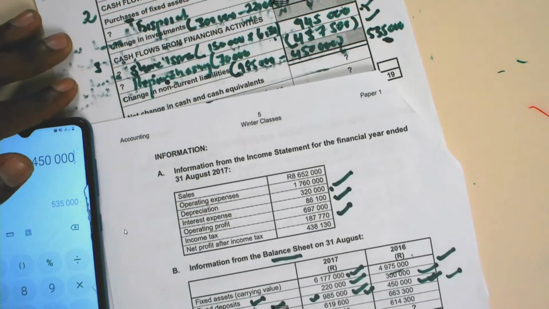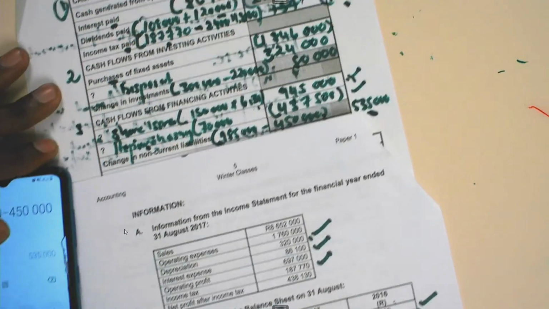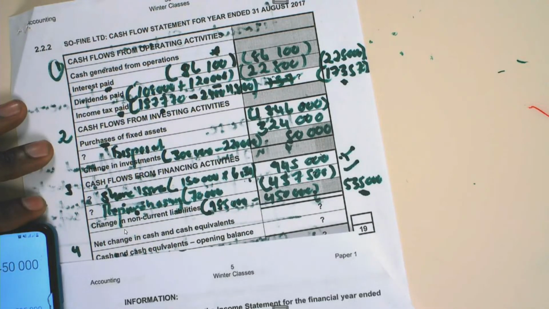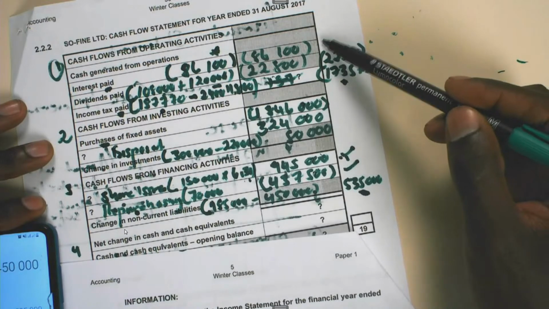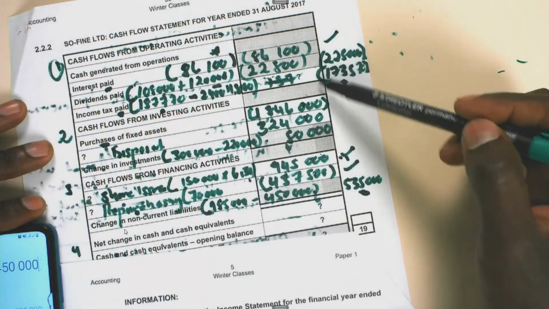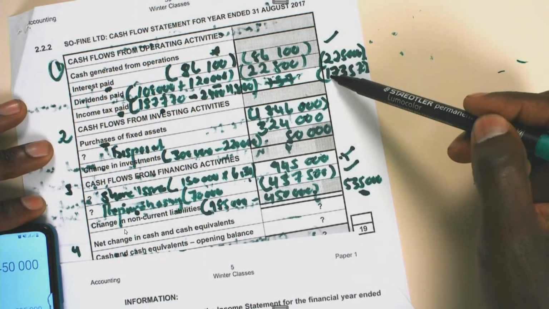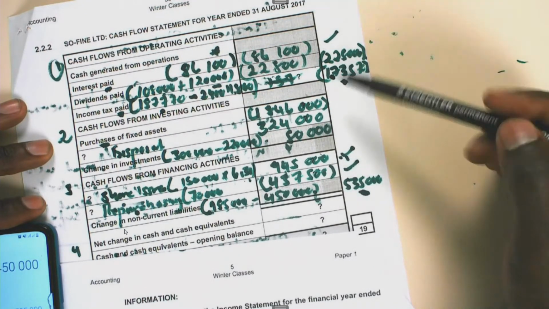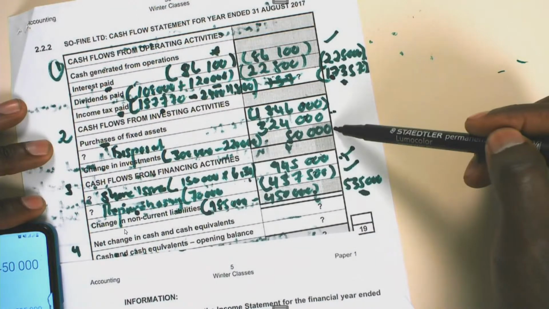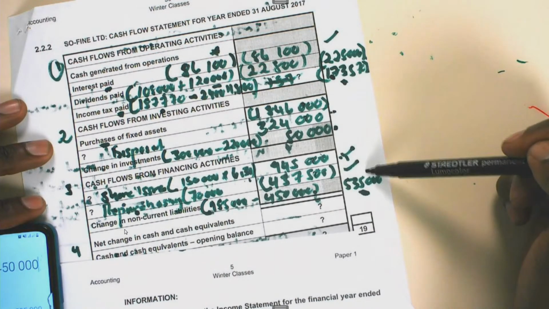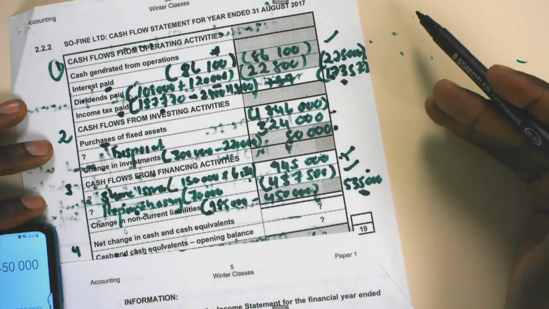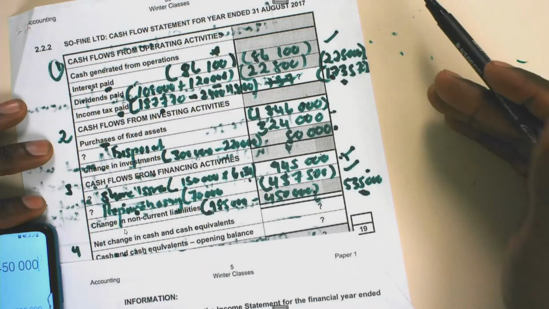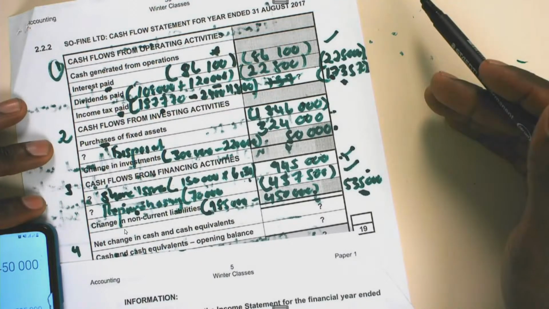And how do you show your inflows and outflows on the face of the cash flow? You must show the outflows inside the bracket, because this represents the money that has been spent. And the inflows must always be outside the bracket, because this represents the money that has been received by the business or by the company. I hope we are still following.